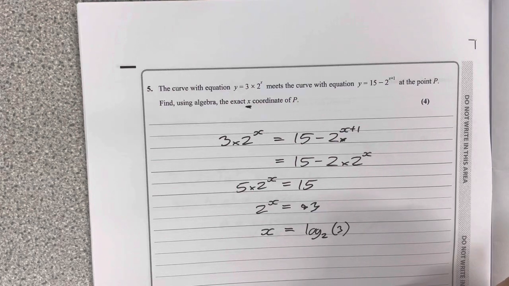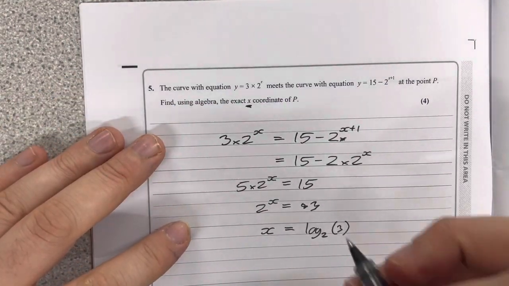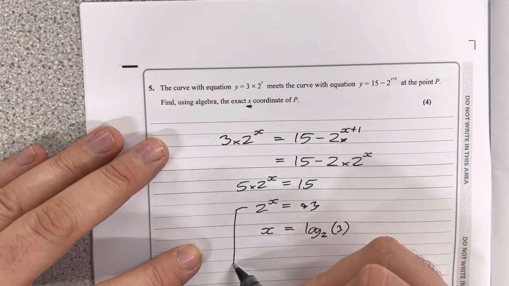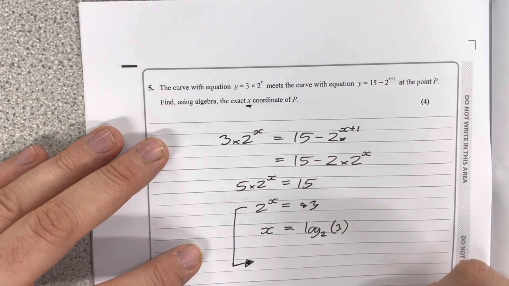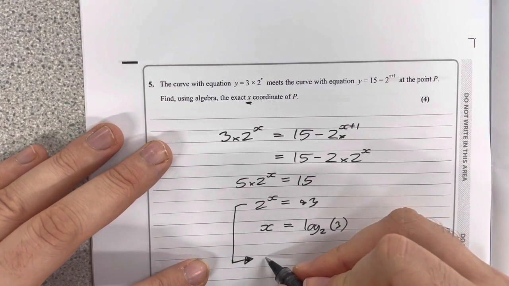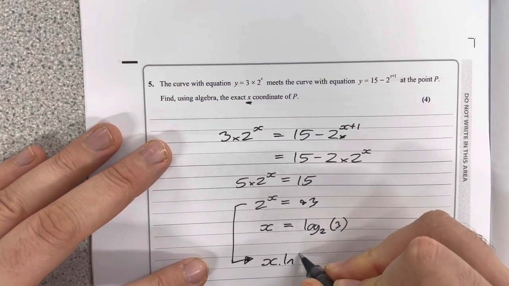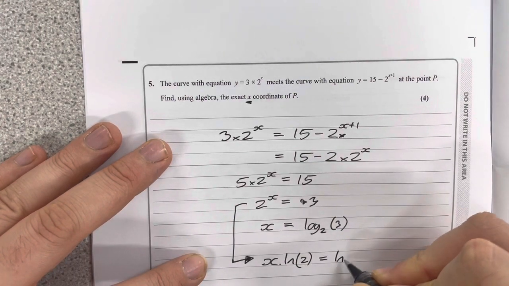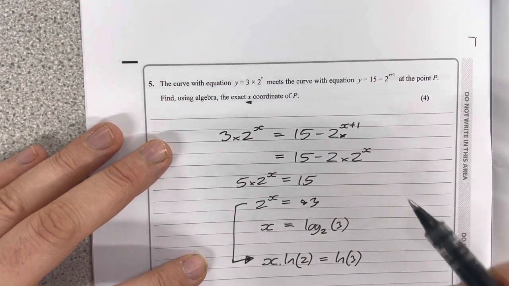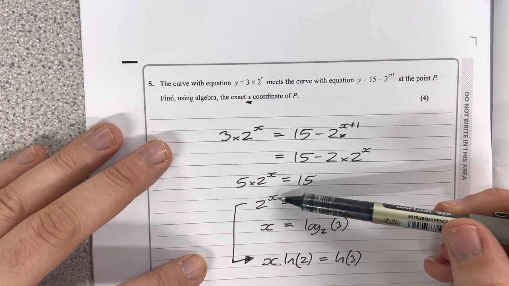They might want a log 10 base, but that is a correct answer. So, yeah, log to the base 2 of 3. If they wanted something else for the base, like ln or log to the base 10, then we could say that's x times log of 2 equals log of 3, which is using log law.